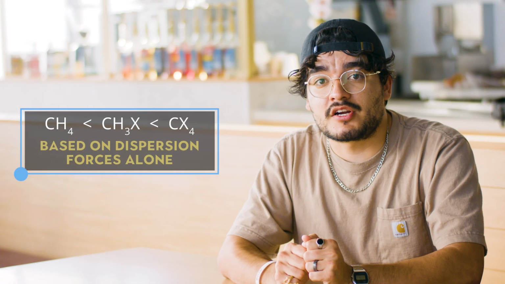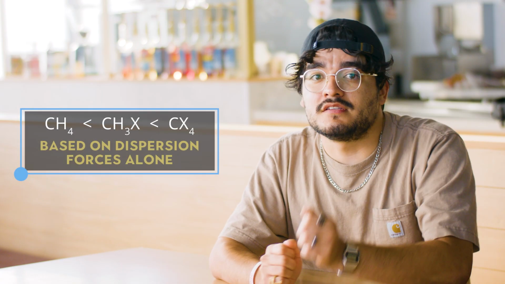We'll consider the dispersion forces first. The strength of dispersion forces is related to the size, or the total number of electrons in the molecule. As we replace hydrogens, which have only 1 electron, with halogens, we increase the molecular size. The dispersion forces will become stronger and the boiling point will increase.